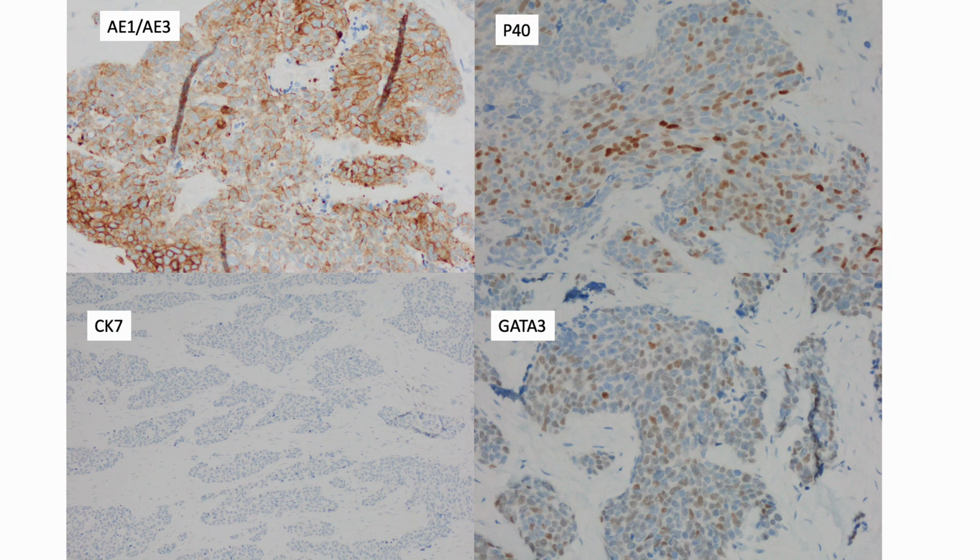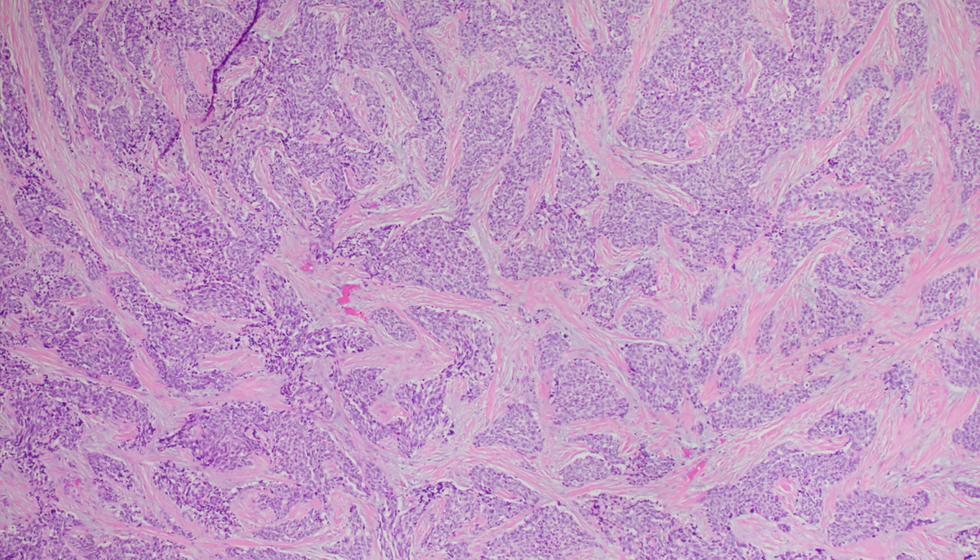Here are some of the stains. AE1/AE3 is diffusely positive. P40 and GATA3 show patchy positivity. CK7 is negative. Re-examining the morphology, irregular epithelial nests in dense fibrous stroma with immunoprofile supporting carcinoma with squamous differentiation.